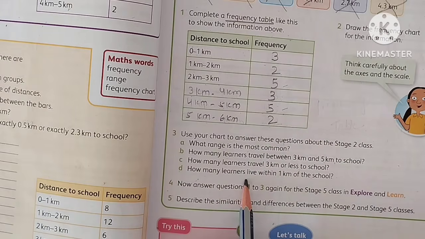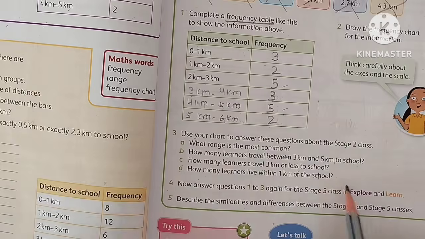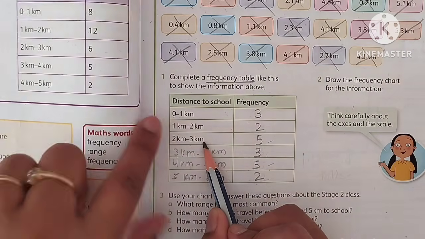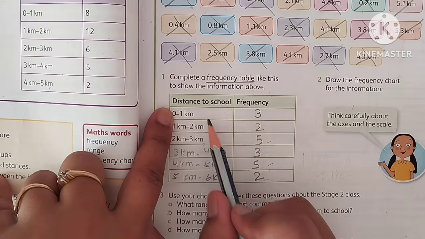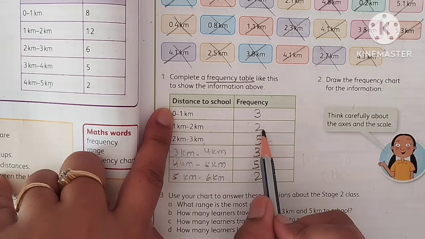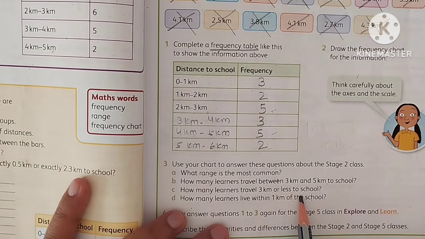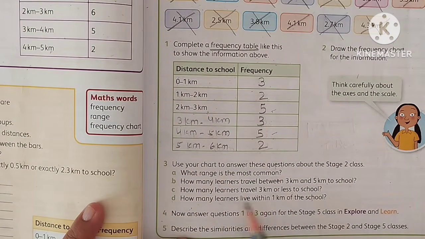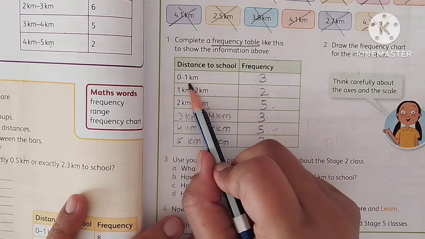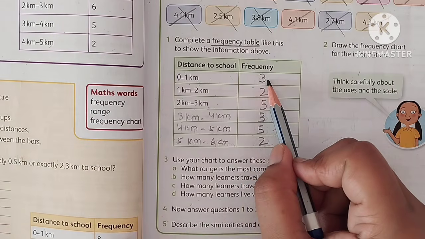How many learners travel 3 kilometer or less to school? 3 kilometer or less. So 3 kilometer was here. Less than 3 kilometer, that means this whole range, this and this. So 3 plus 2, 5. 5 plus 5, 10. So 10 learners travel 3 kilometer or less to school. How many learners live within 1 kilometer of a school? Within 1 kilometer, that means 0 to 1. So 3 learners live within 1 kilometer.